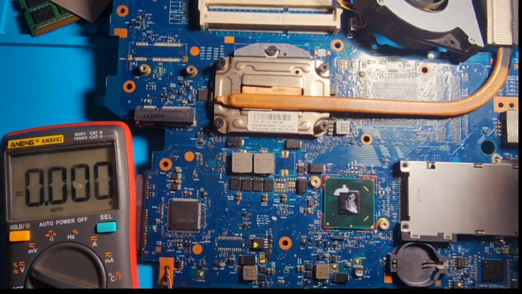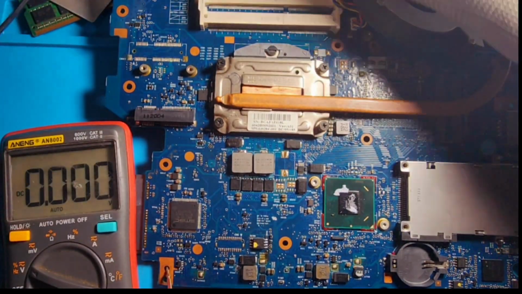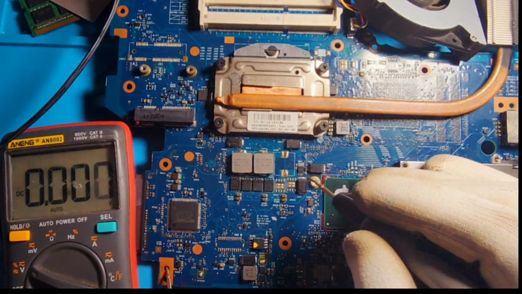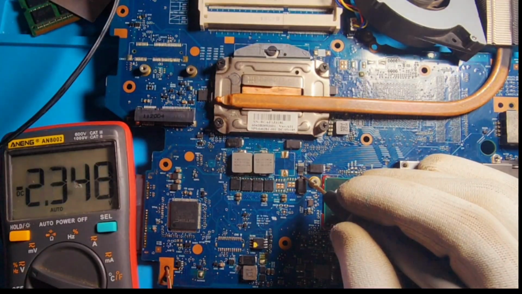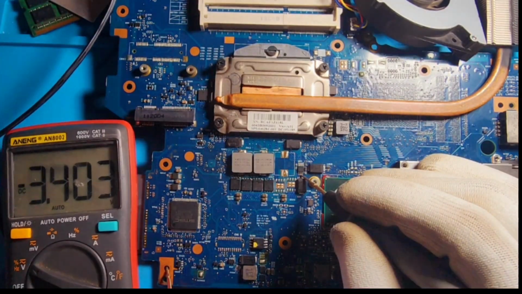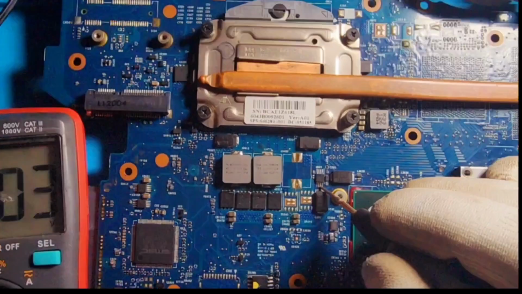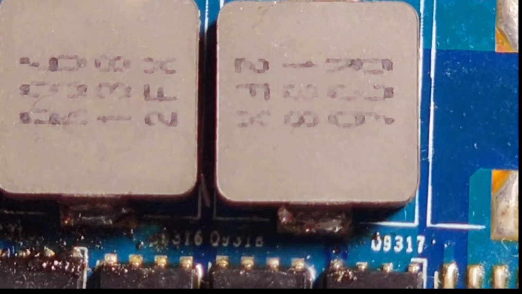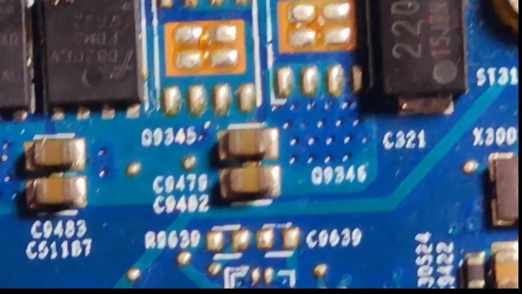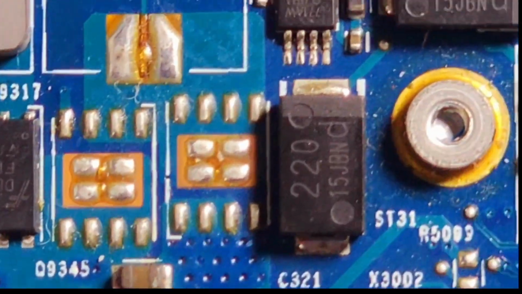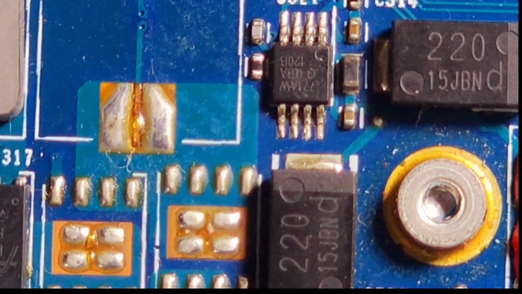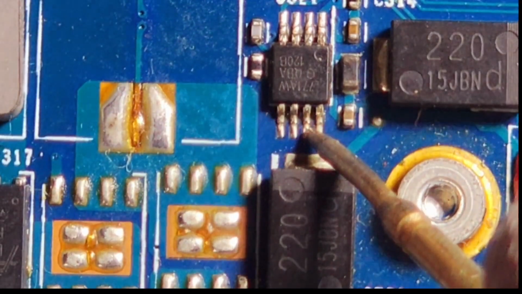So now I will connect the adapter. No, it's 3.4 volt. You can see I am probing at pin number 7, but still I am getting 3.3 volt.